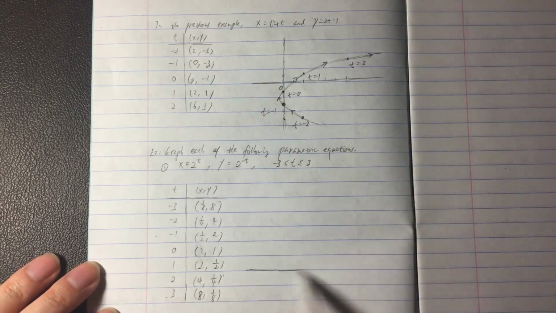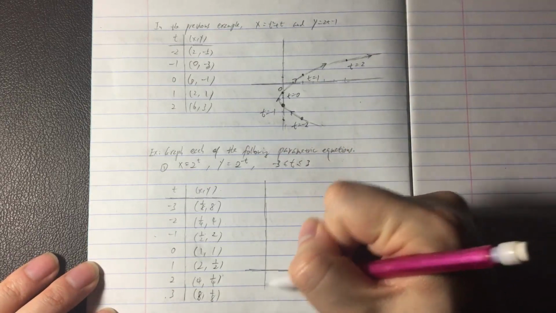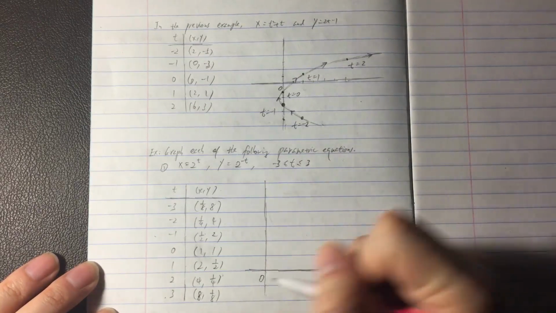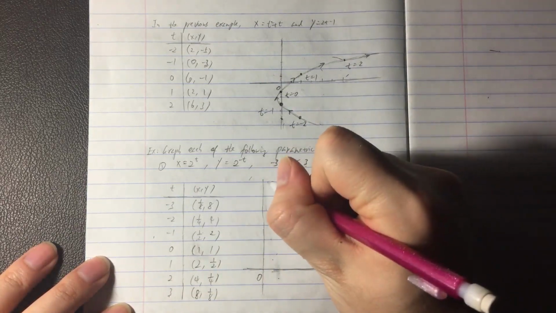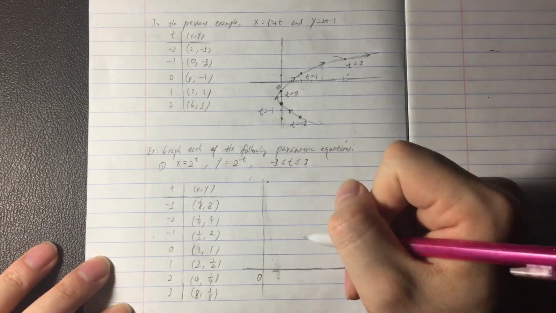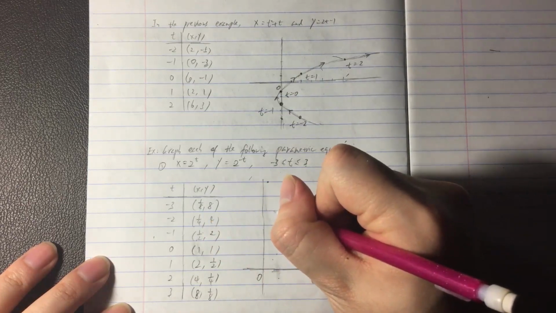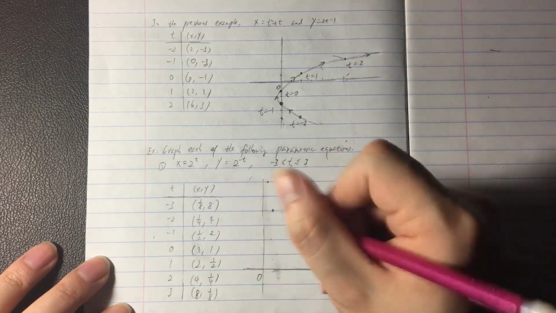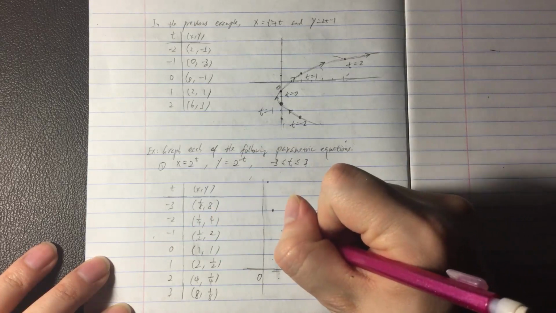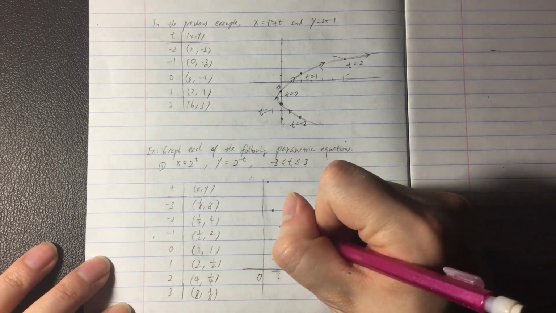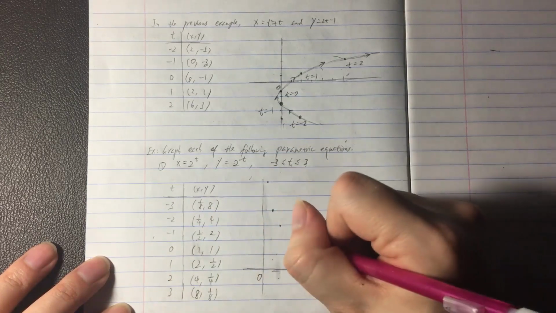Let's plot these points first. First point, x is 1 over 8, y is 8, somewhere here. Second point, x is 1 over 4, y is 4, somewhere here. Third point, x is half, y is 2. And the fourth point, x is 1, y is 1, somewhere here.